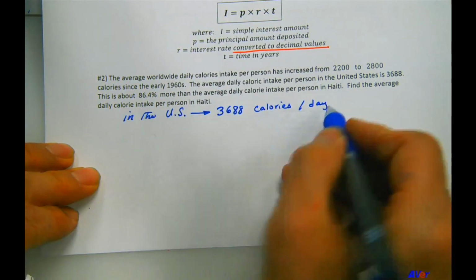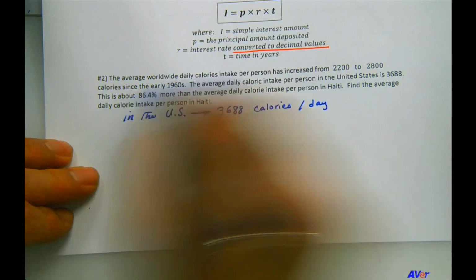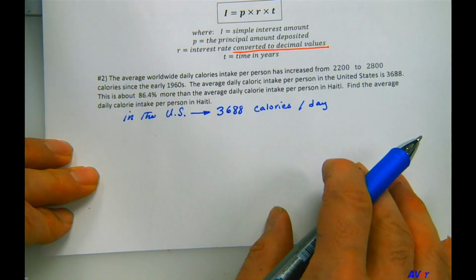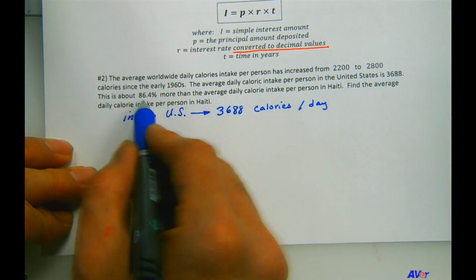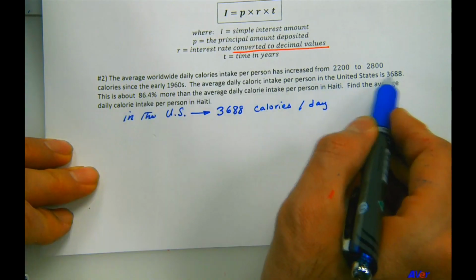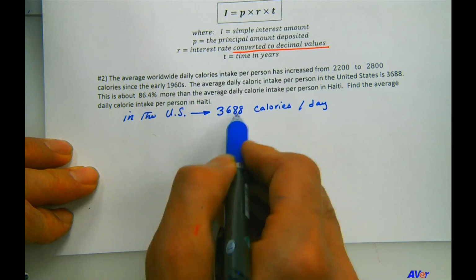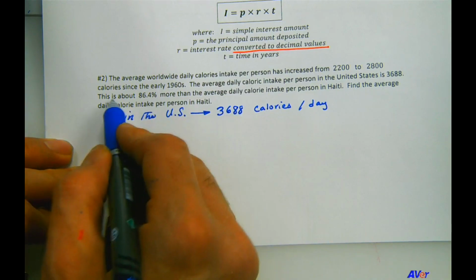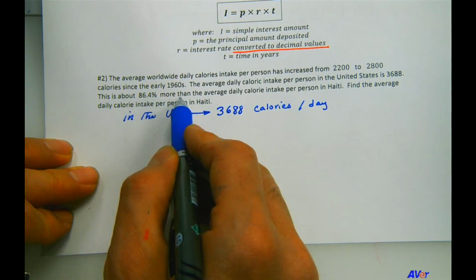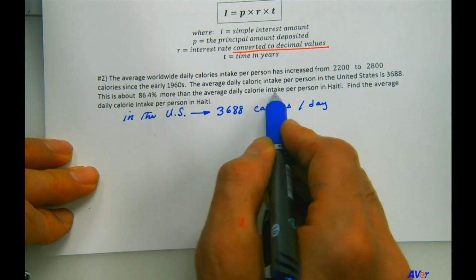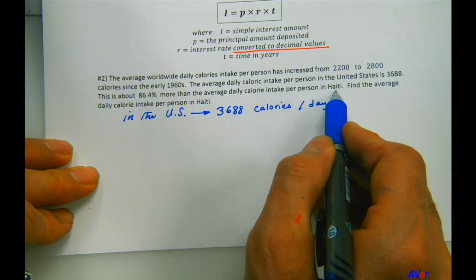Notice what I'm doing is just organizing what I'm reading. Okay, that's all. Then this is about 86.4%, so that 3,688 is about 86.4% more than the average daily calorie intake per person in Haiti.